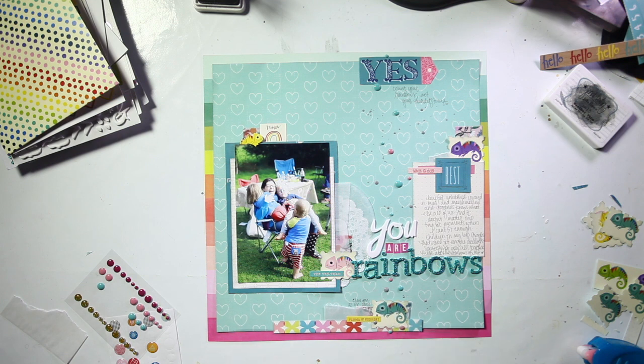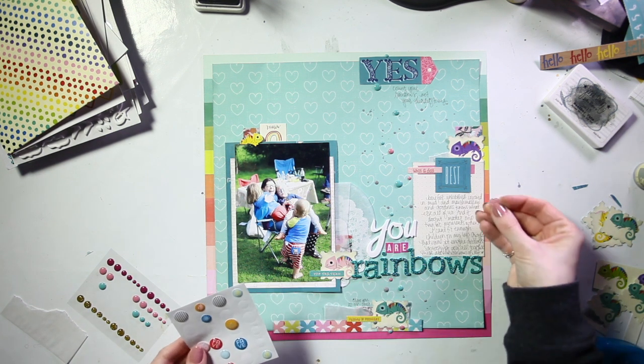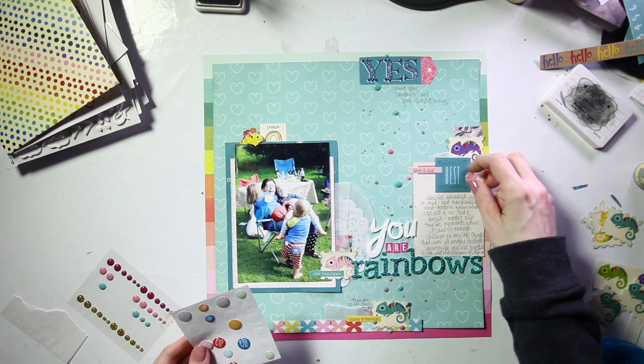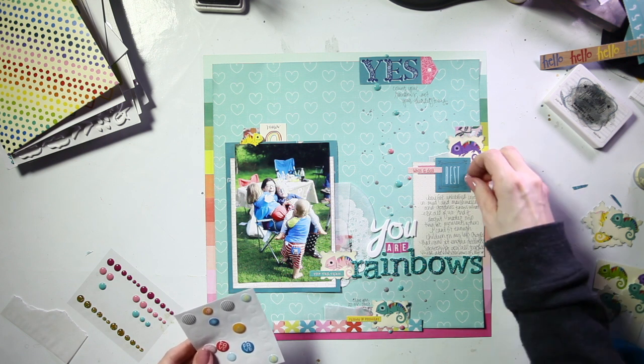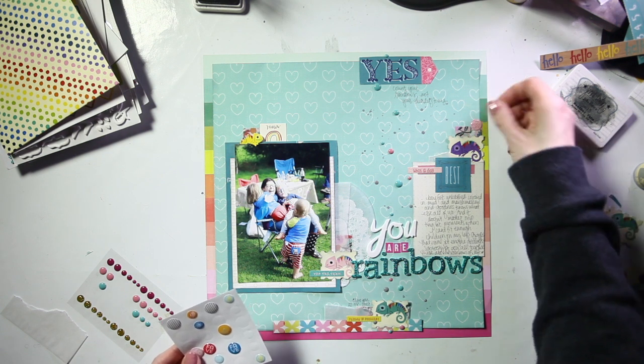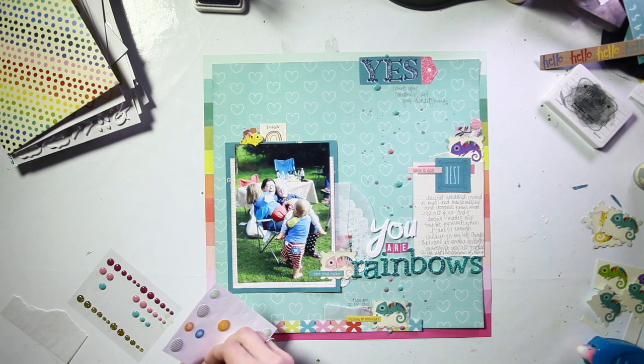Okay. I have these little patterned enamel dots out as well. That's going to be nicer up there. That says the good life.